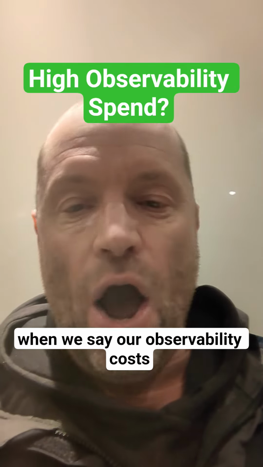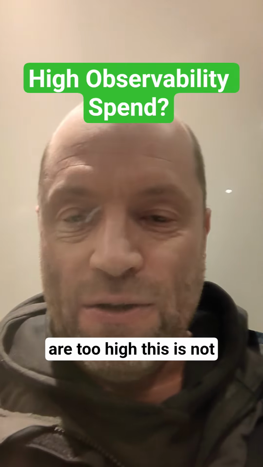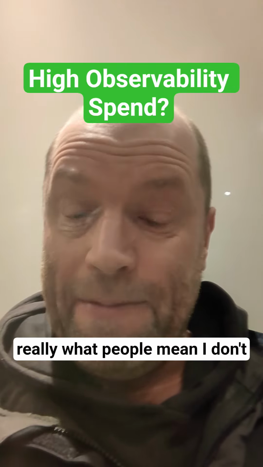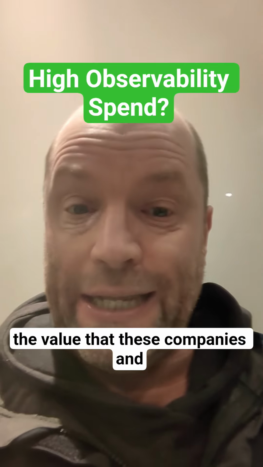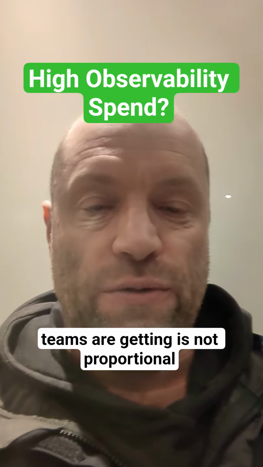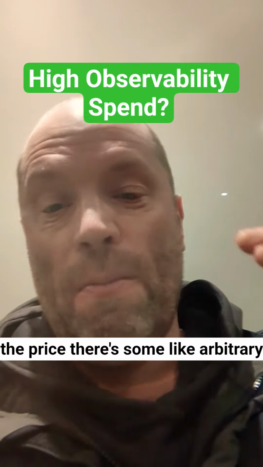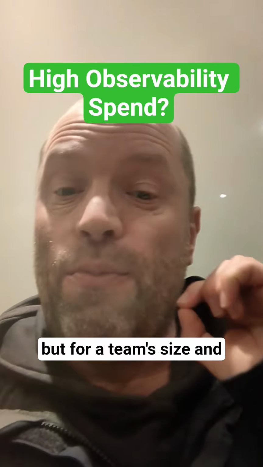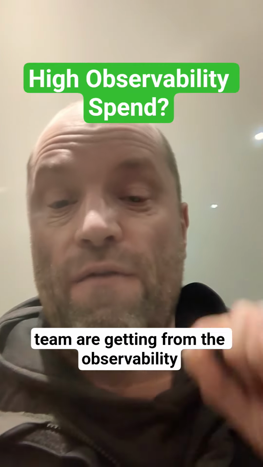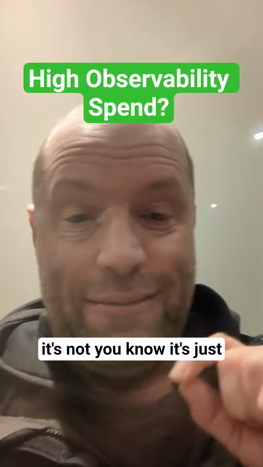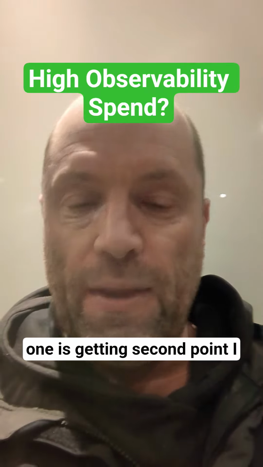Number one, when we say our observability costs are too high, this is not really what people mean, I don't think. I think it means that the value these companies and teams are getting is not proportional to the price. It doesn't mean there's some arbitrary number above which it's too high, but for a team's size and the amount of value the team is getting from observability, it's just too expensive for the value one is getting.